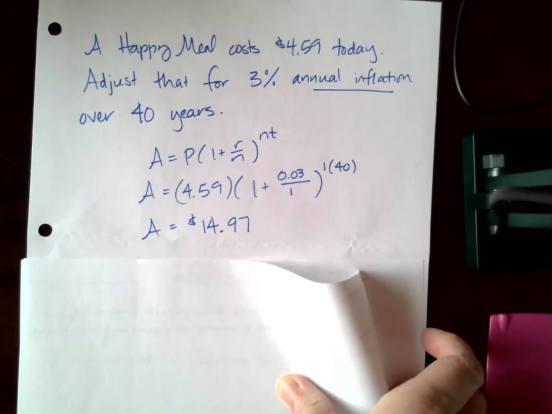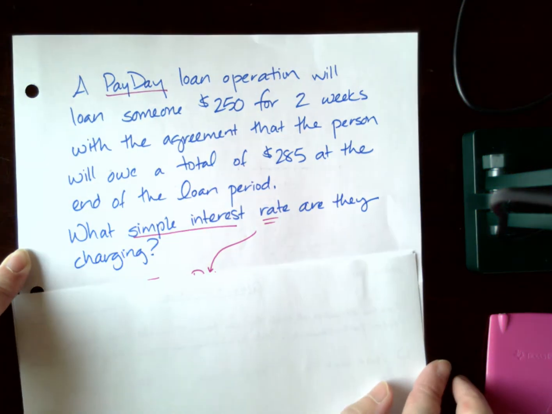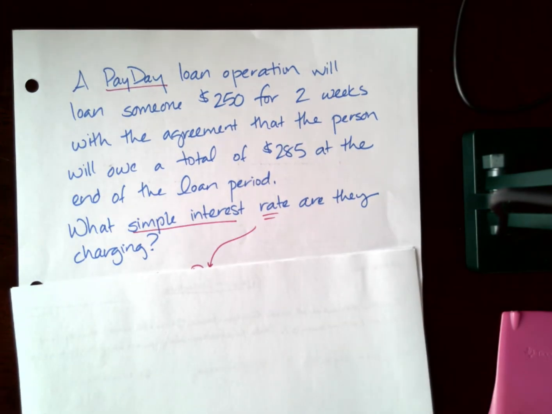So that was one style of review problem. Maybe not review, because today was the first day of compound interest, but it was another example. Here's one. If I told you that a payday loan operation would loan someone $250 for 2 weeks with the agreement that the person will owe a total of $285 at the end of the loan period, we needed to find out what simple interest rate was being charged. This one says simple interest in the problem, and the payday loan idea is a clue that simple interest will come along.